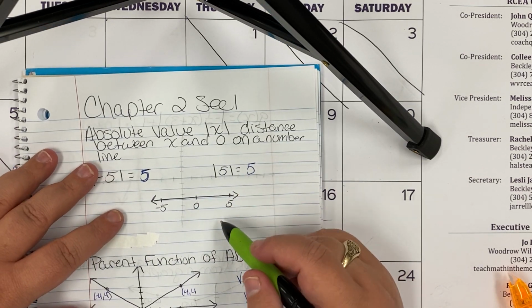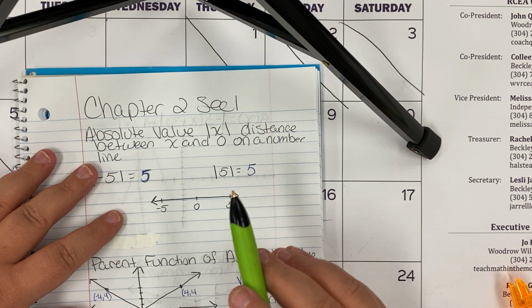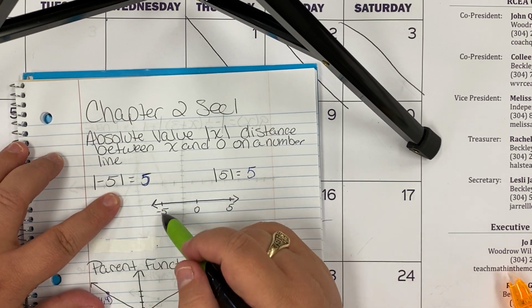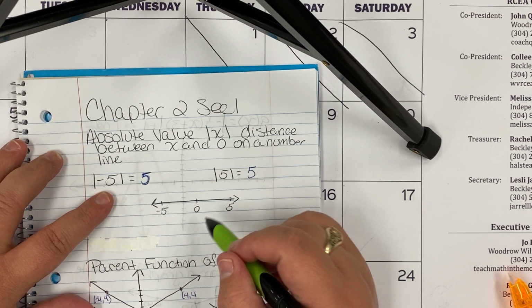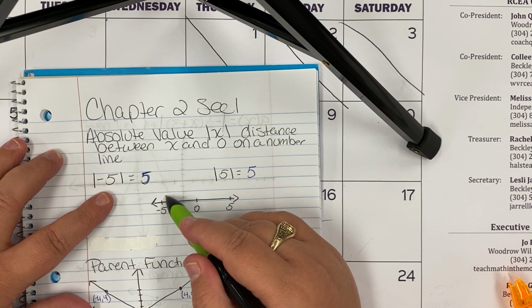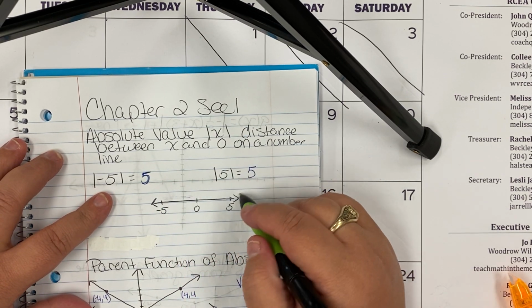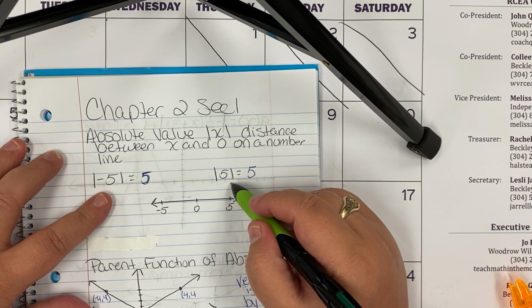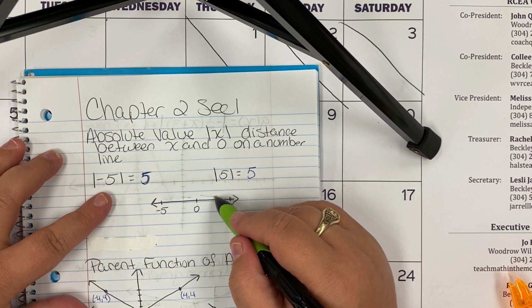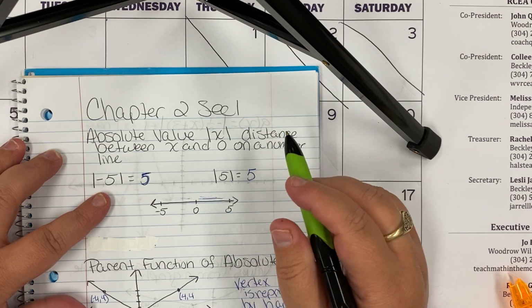If we have a number line, we have -5, 0, and 5. The absolute value of -5 is positive 5 because we are 5 units away from 0. Same thing when you have the absolute value of positive 5, your answer is just 5 because you are 5 units away from 0.